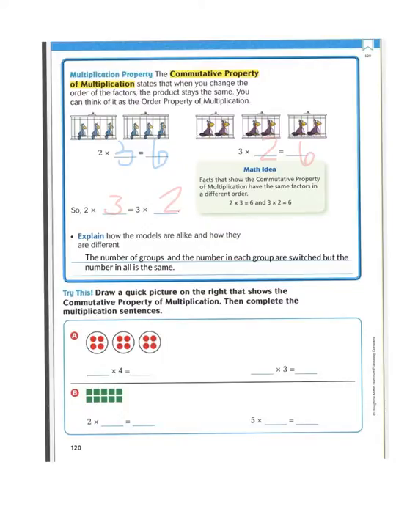So let's look. How many groups are there? Yep, 3. So 3 times 4, because there's 4 chips in each group. So 3 times 4 is 12. And then let's flip-flop it. Blank times 3 equals 12. So it would be 4 times 3 equals 12.